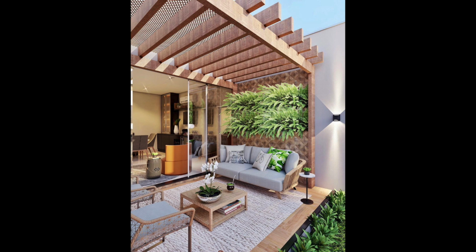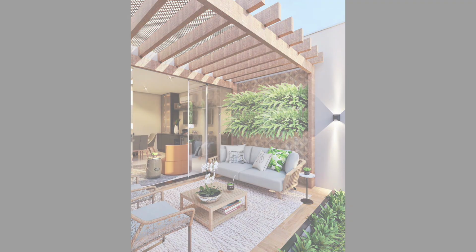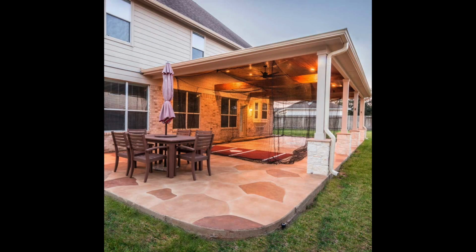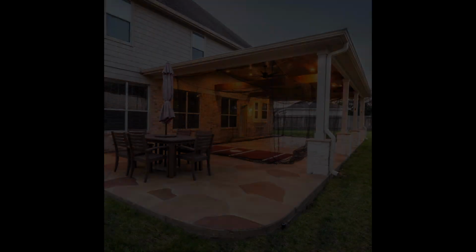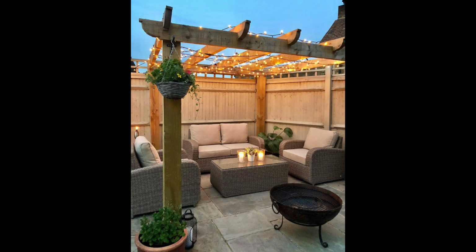Incorporating elements such as these can help to turn your patio into a fully functional outdoor living space. You can also use lighting and sound systems to enhance the atmosphere, making your patio a comfortable place to be at any time of day.